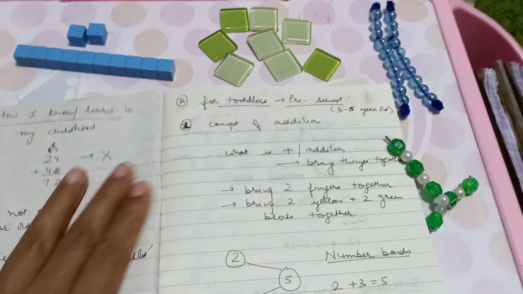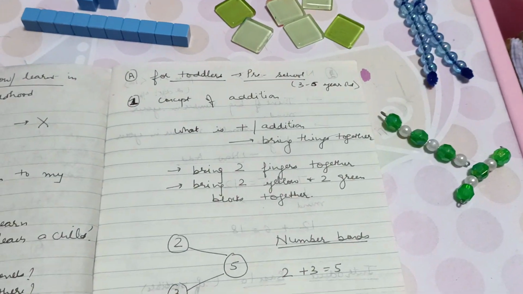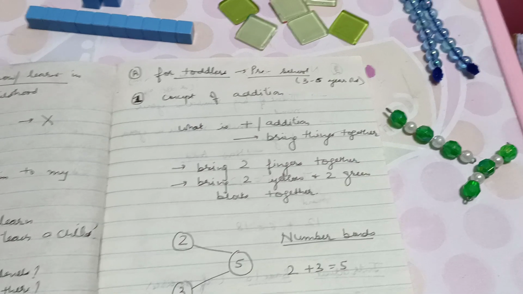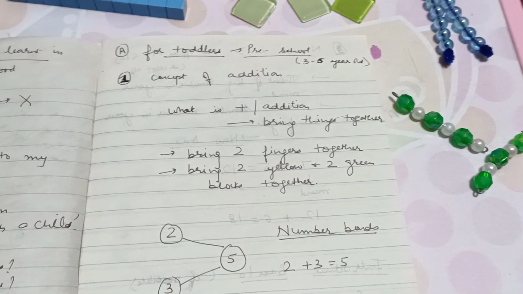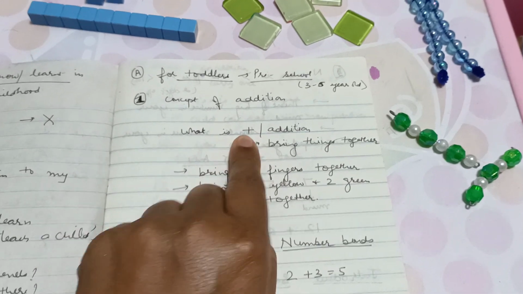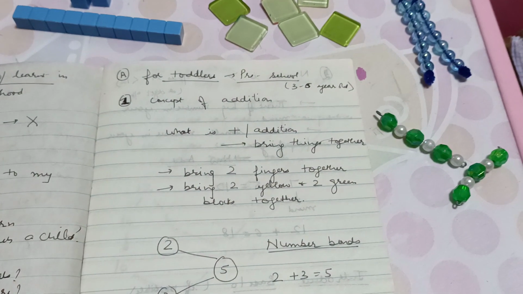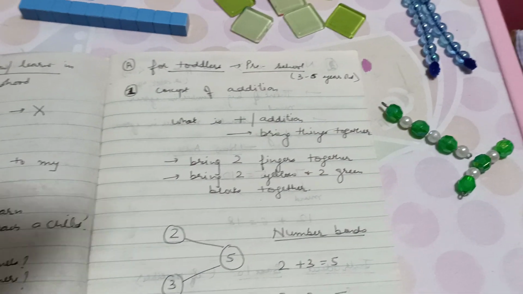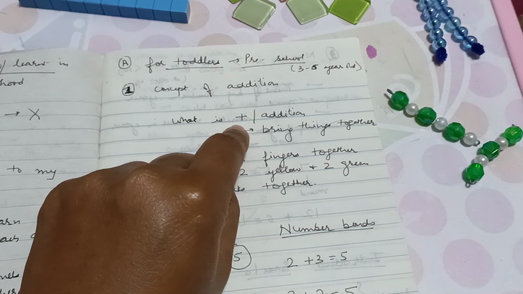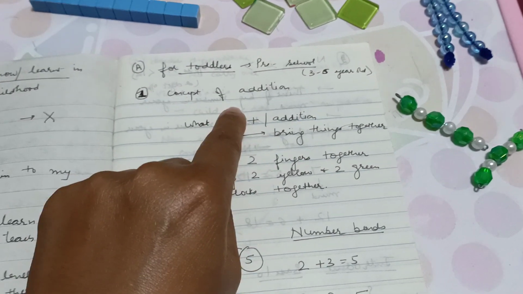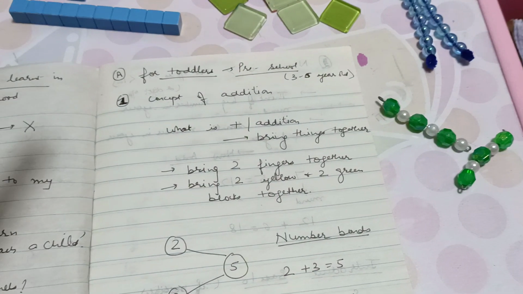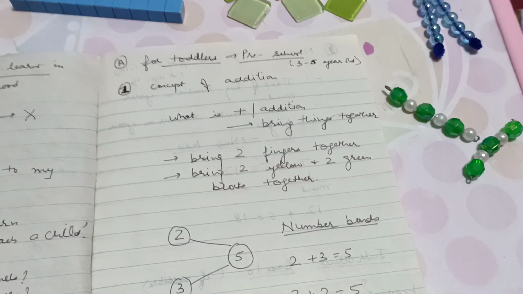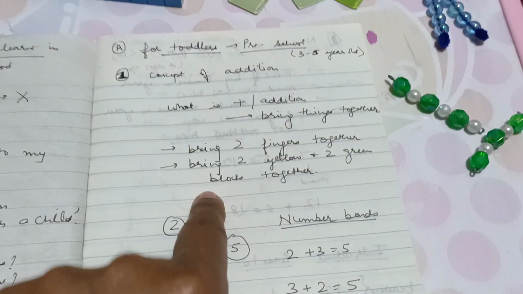Now let's start. When a child is a toddler, at preschool level, and you have to explain what addition is, like, what is the plus symbol? What does it mean? I taught that plus means you bring things together, because there are two lines that are brought together, and if there is one line, it means you remove them. That is how I visually taught that when two things are together, it is addition. Because yes, my kids used to forget what plus means.